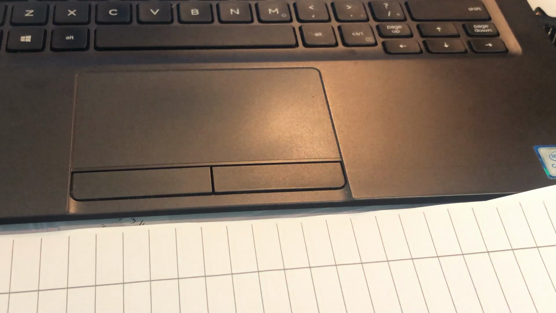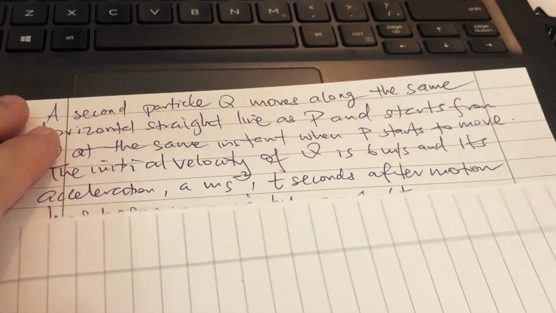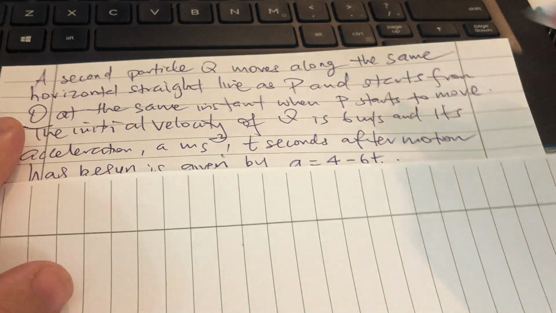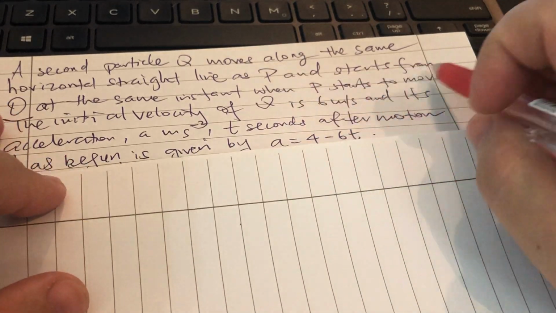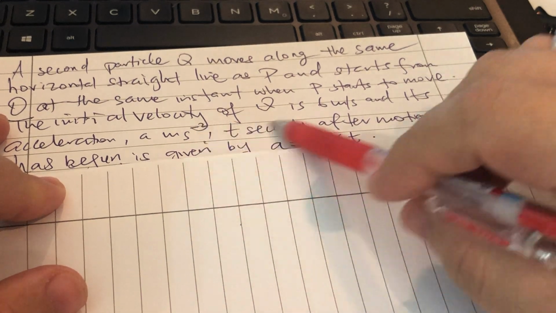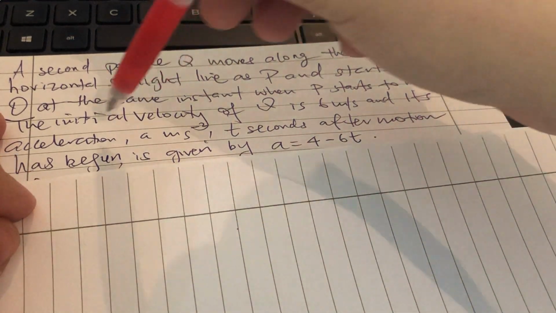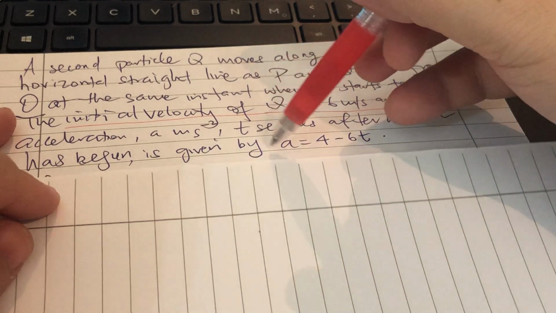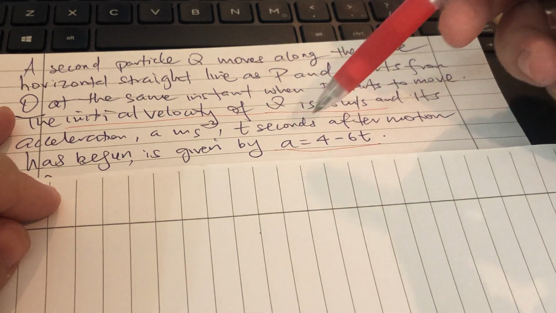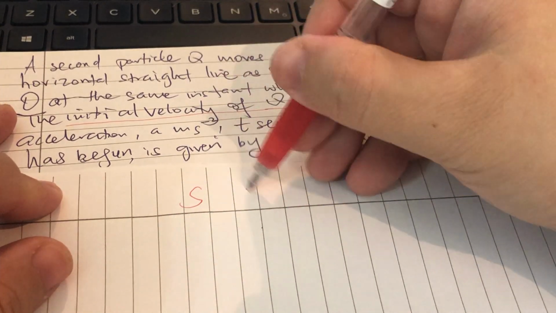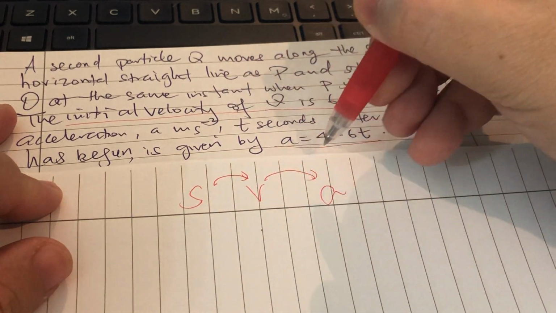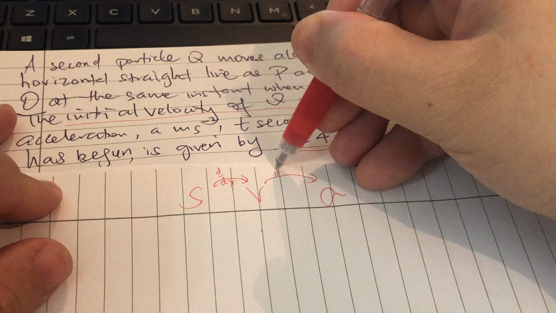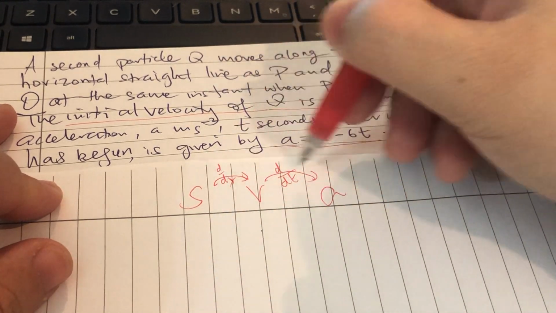Now next one, a second particle. Now they have a secondary particle. That's why just now you need to label P, vP and all that. You read the question. On the same straight line, the initial velocity is 6 meters per second. This one is important. It's definitely a clue to you. And its acceleration is given by this. Now just now they gave you all the S, and they made you go this way, differentiate. We wrote this so many times, many of you still don't know this. How can?